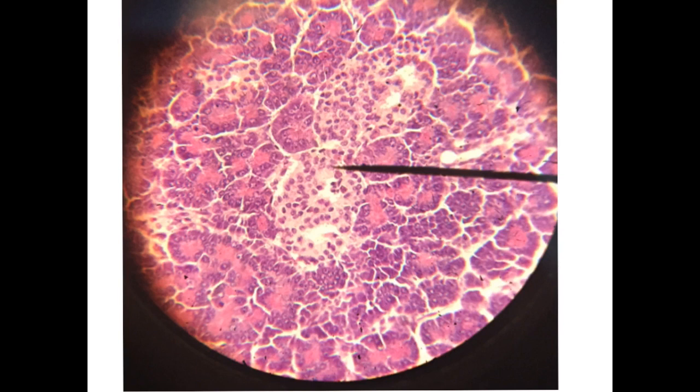This is the islet of Langerhans, and actually some of the students make a mistake between the Malpighian renal corpuscle and the islet of Langerhans. How to differentiate? Here we have the islet of Langerhans. Here, this is the group of cells scattered. So you may diagnose this as the Malpighian renal corpuscle.